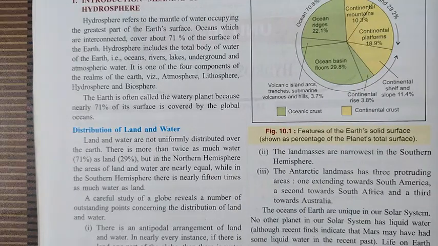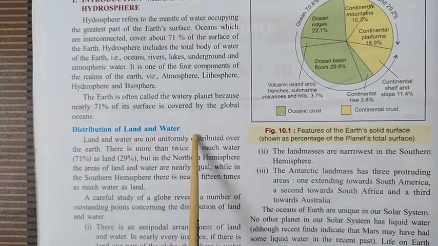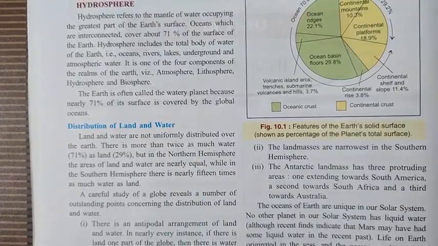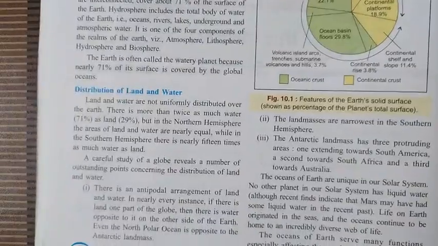Well, in the ocean, all the sea creatures can live in the salty water. Now let's move to the distribution of land and water. Now let's see some of the important facts about the land and water.